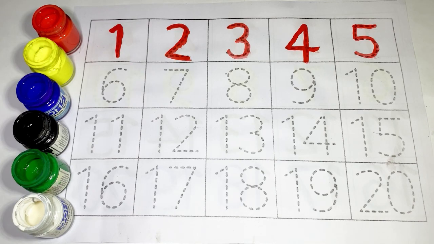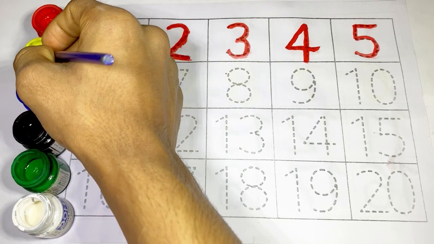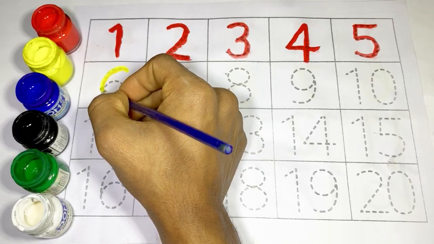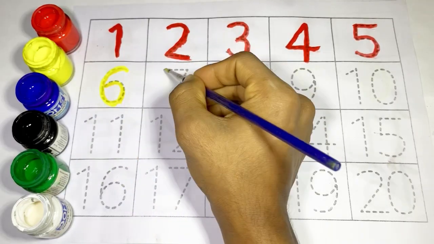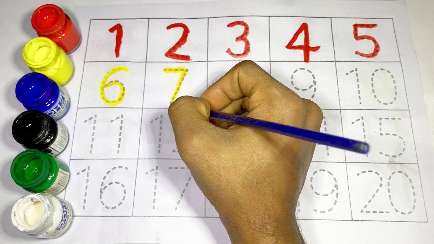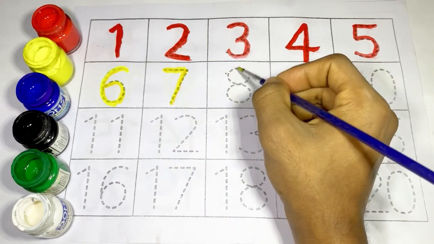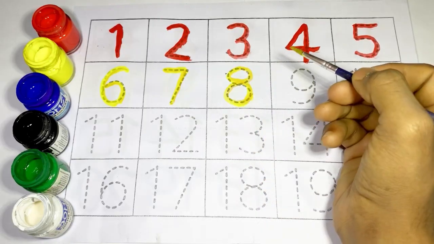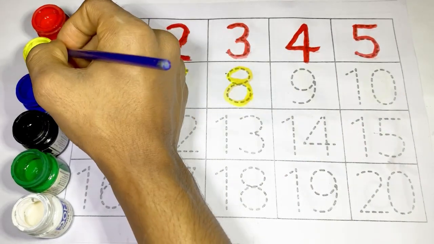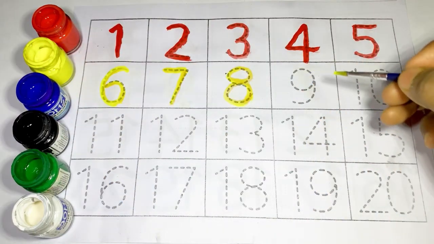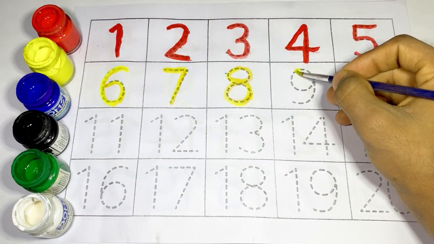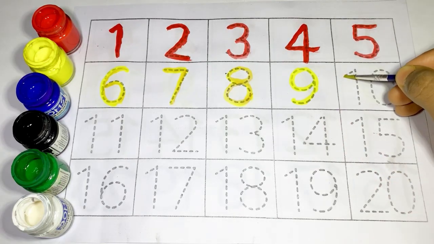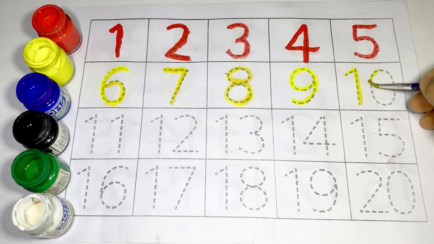Kids now 6. The number 6, and use yellow color. S-I-X, 6. 7, S-E-V-E-N, 7. 8, E-I-G-H-T, 8. Kids again use yellow color and draw 9. The number 9, N-I-N-E, 9. 10, T-E-N, 10.